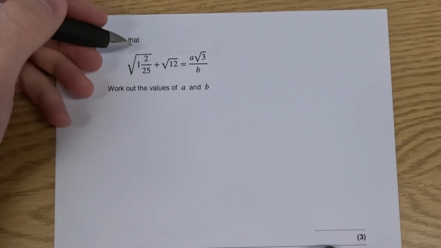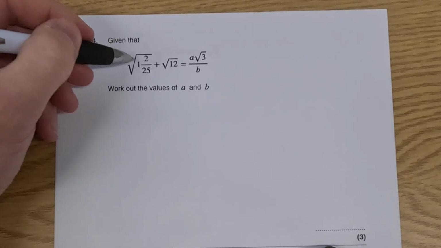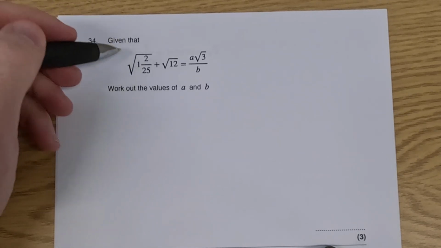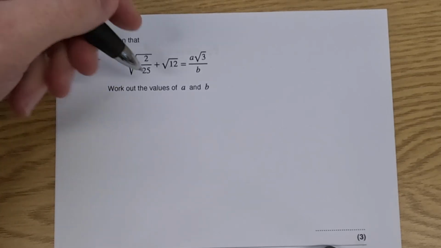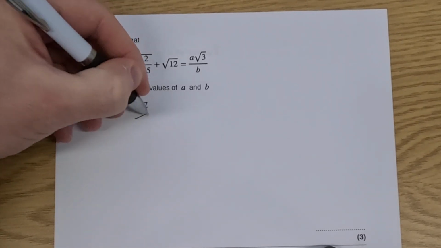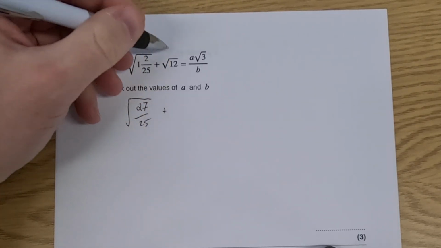So we've got the square root of 1 and 2/25ths. Now I'm going to make this a top-heavy fraction. If we've got 1 and 2/25ths, 1 times 25 is 25, and add on the extra 2, that's 27. So that'll be 27/25ths. And we've got the square root of that plus the square root of 12.